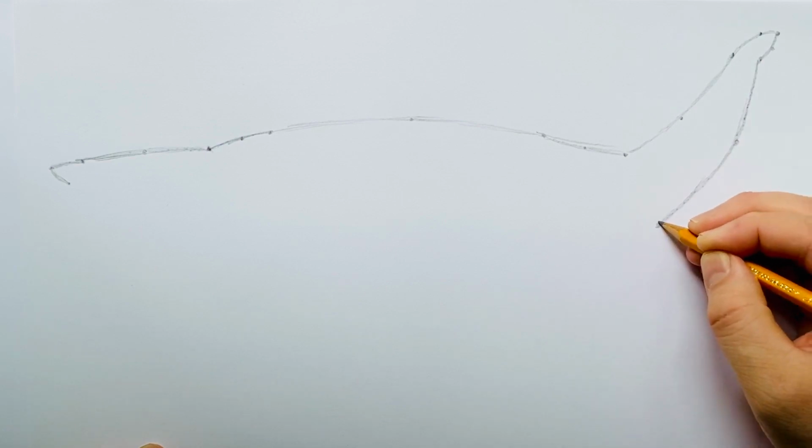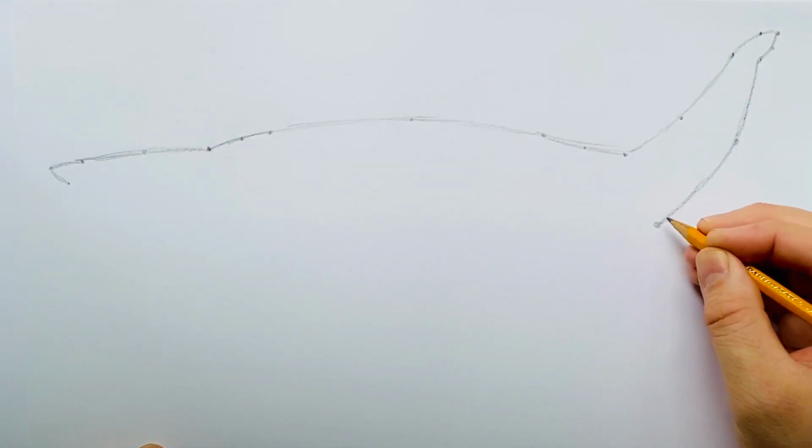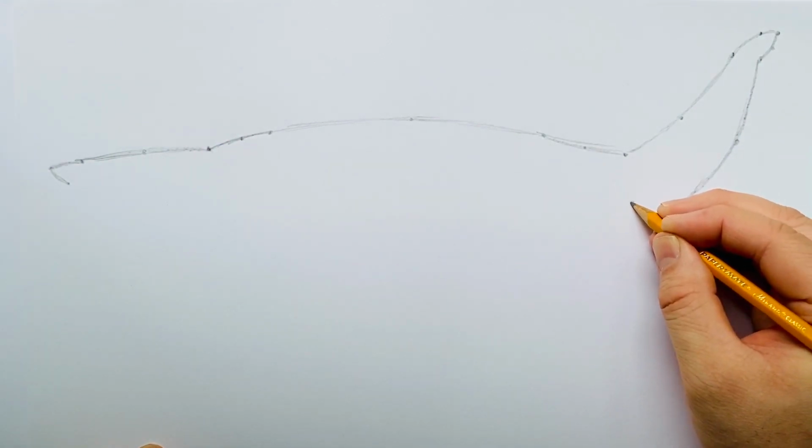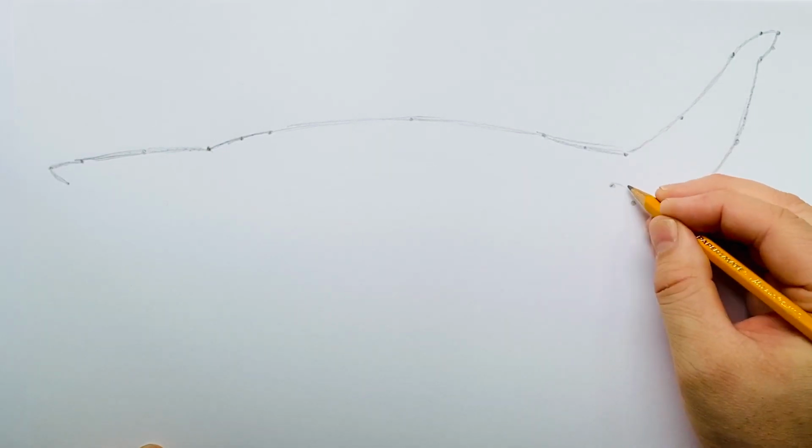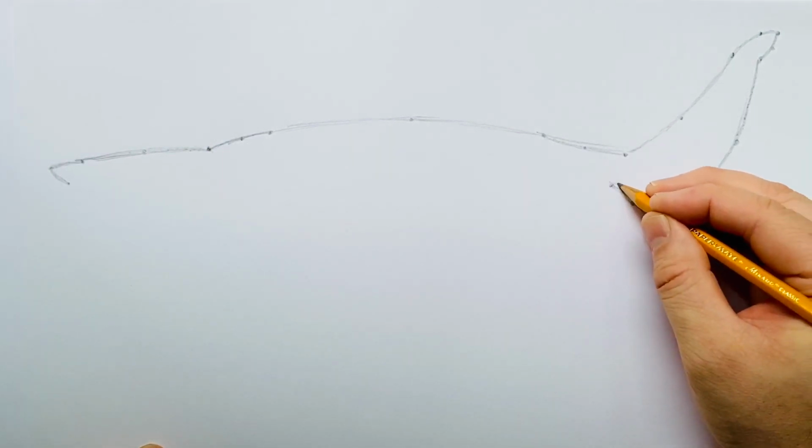So now from this point here, we're going to put a dot here and a dot down here, and bring this as a nice curved line just like that. That looks fine. Then from this dot here, put a dot here and a dot there, and then bring that back down.